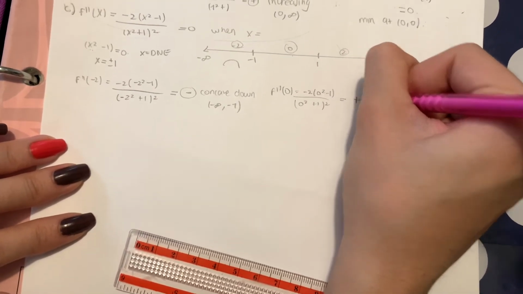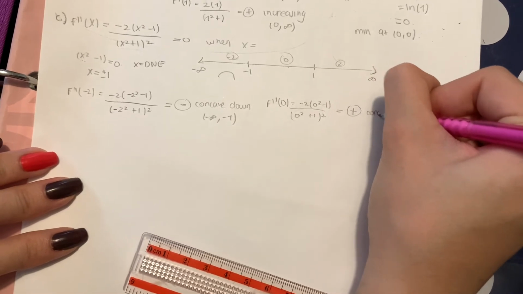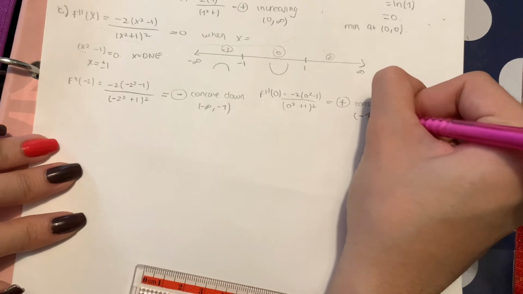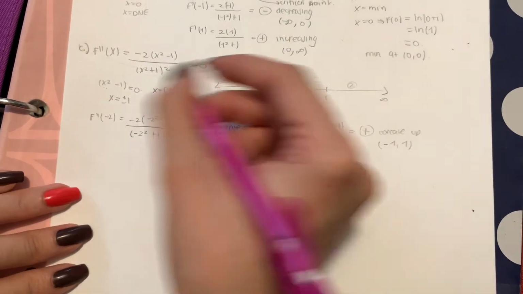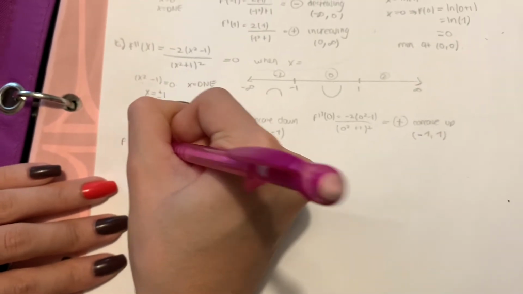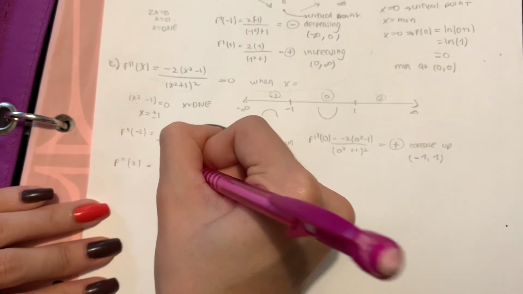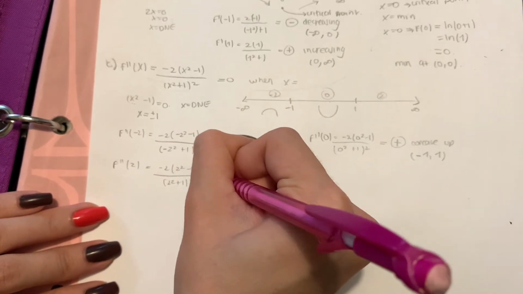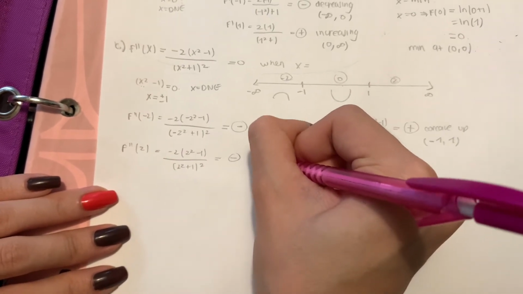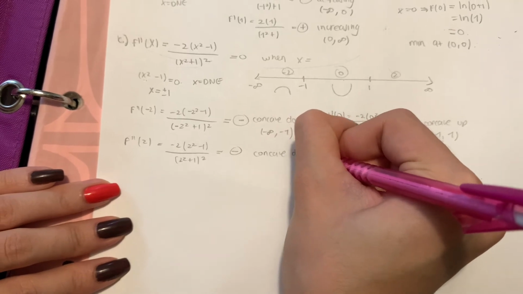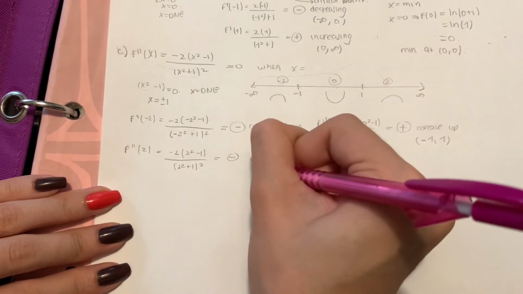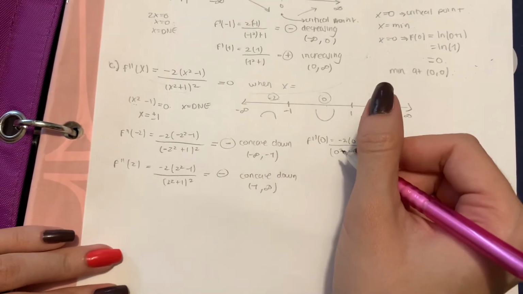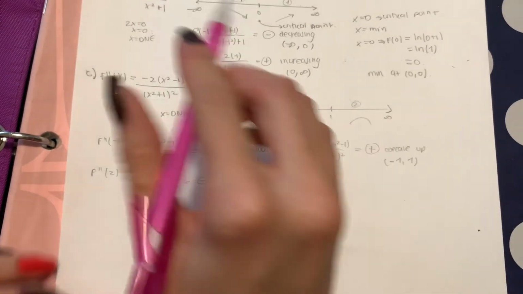I plug the number 2 into the x's, and that is going to be negative again, because minus 2 is negative, 2 is positive, and the other one is negative. So the graph is concave down from 1 to infinity. That means we have 2 points of inflection, minus 1 and 1, as you can see on the graph, because those are the changes in concavity. And yeah, that's part C.